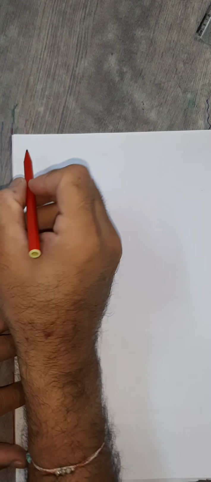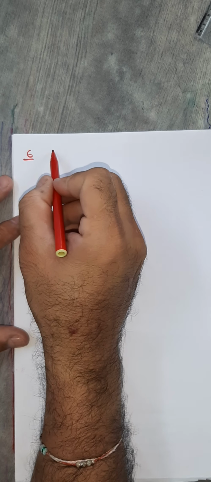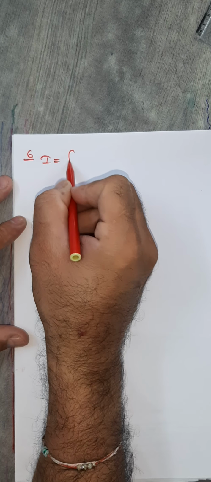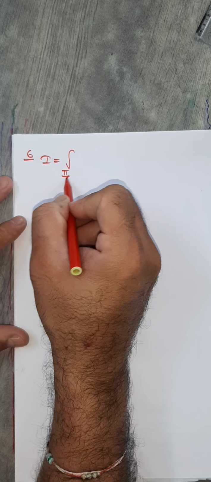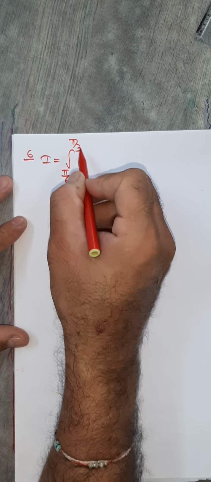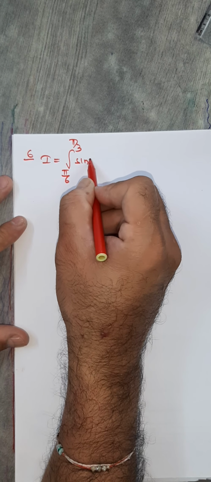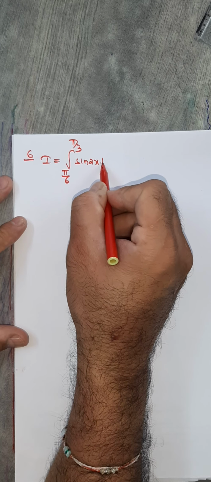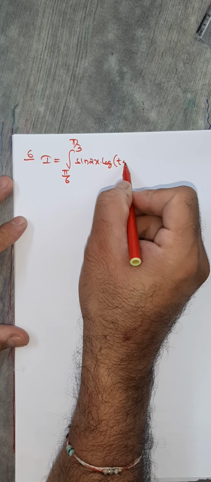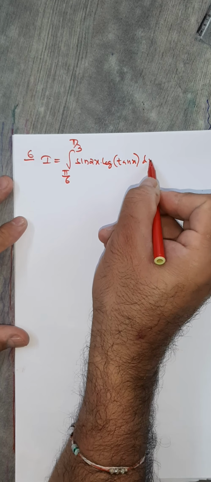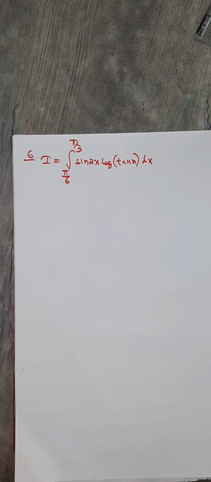So question number 6, one more question. Integral, let me call that as I, pi by 6 to pi by 3 sine 2x into log of 10x. I'll not do this, I'll just give you the hint how we'll do it. Obviously that property. Which property?